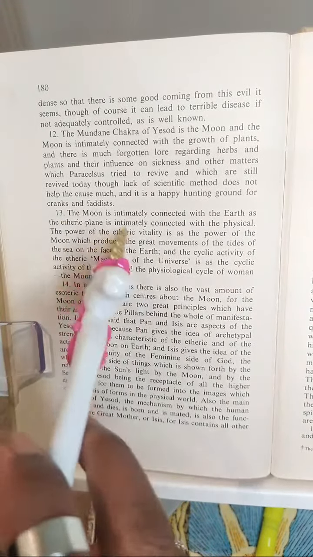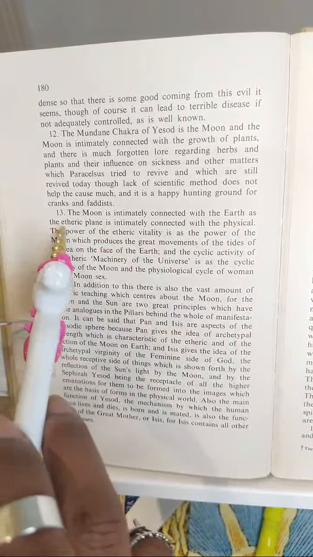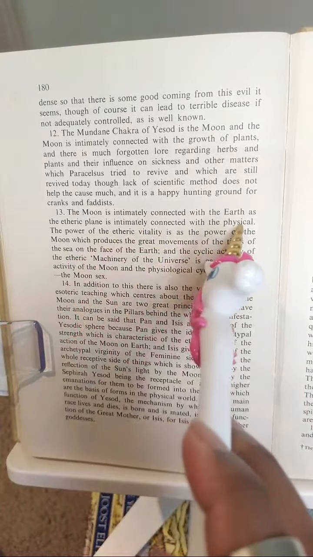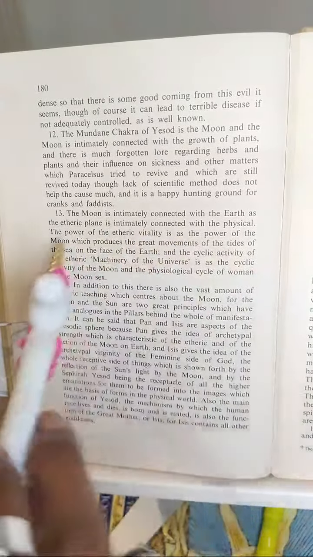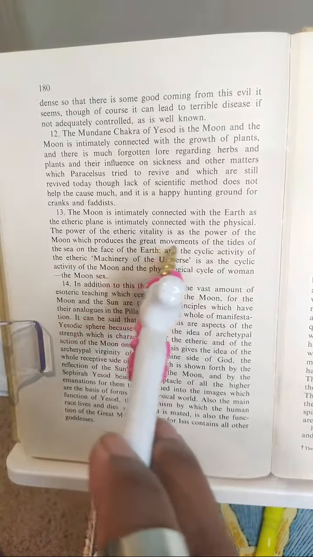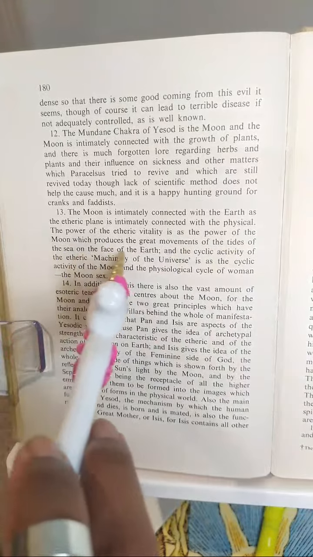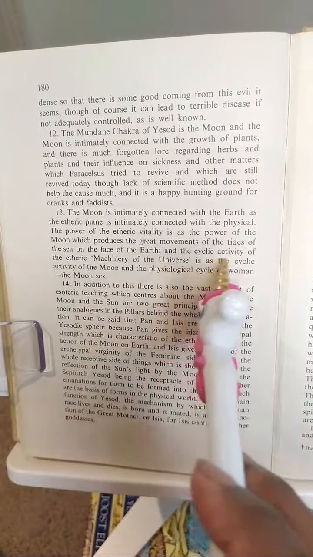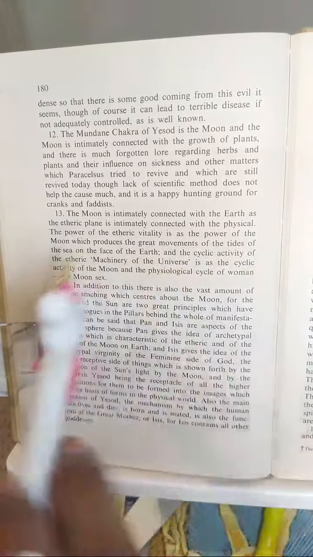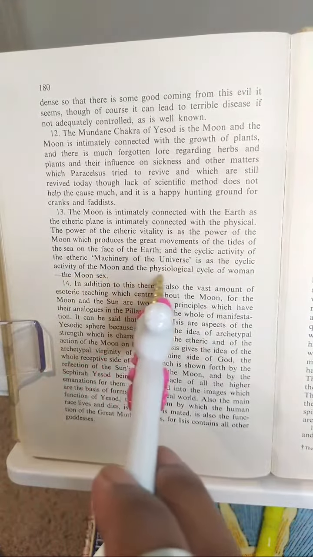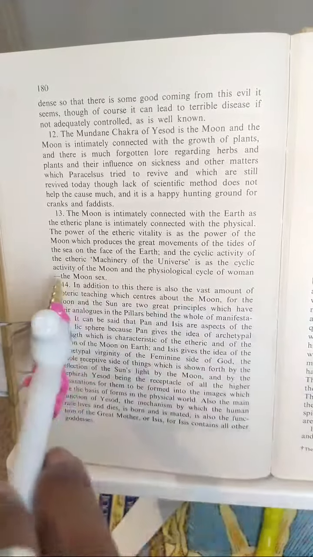The moon is intimately connected with the earth, as the etheric plane is intimately connected with the physical. The power of the etheric vitality is as the power of the moon, which produces the great movements of the tides of the sea on the face of this earth. And the cyclic activity of the etheric machinery of the universe is as the cyclic activity of the moon, and the physiological cycle of woman, the moon sex.